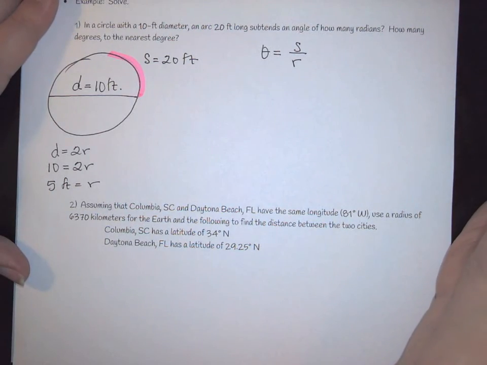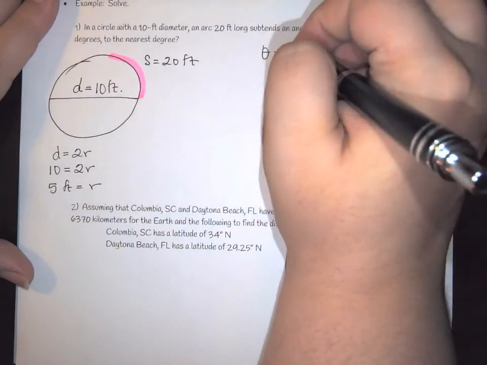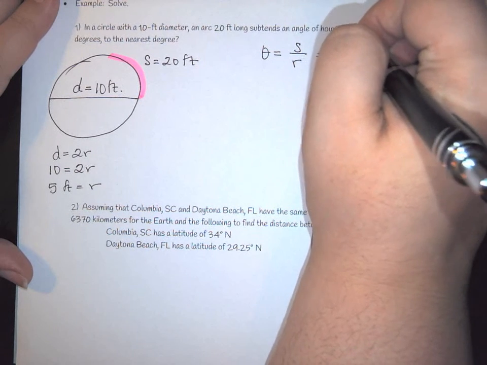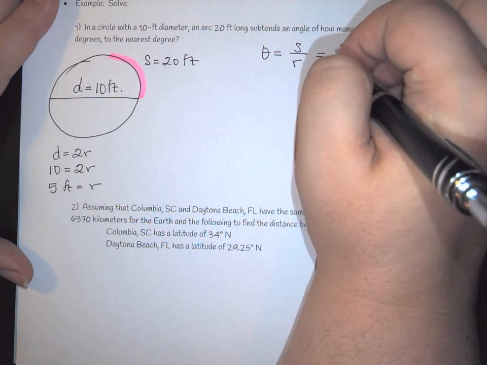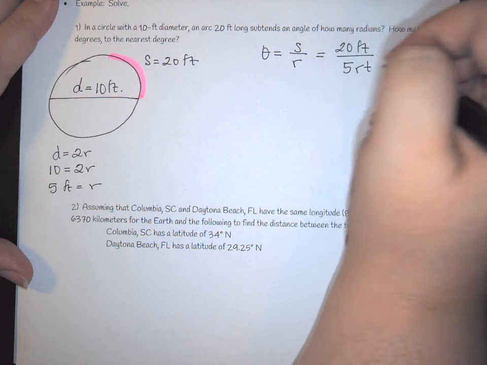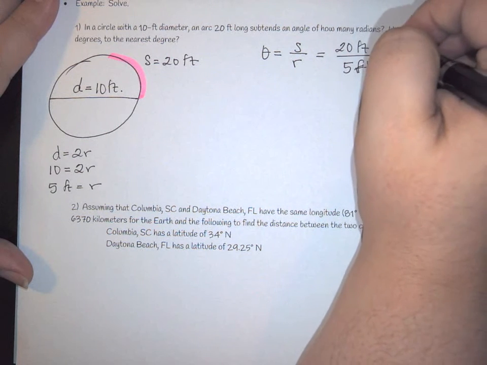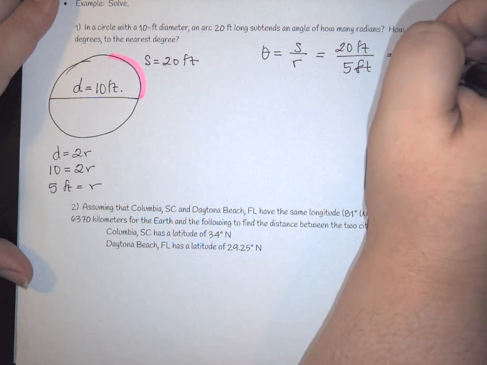And so in order to find my radians here, we need to take my distance, which I know is 20 feet, and divide it by the radius, which we already calculated to be 5 feet. And in this case, you are going to end up with 4 radians.